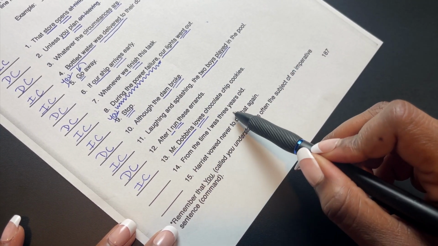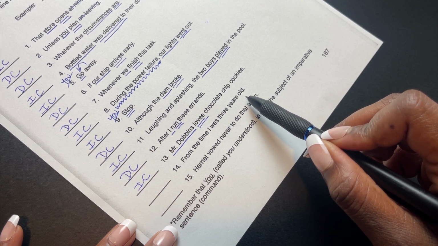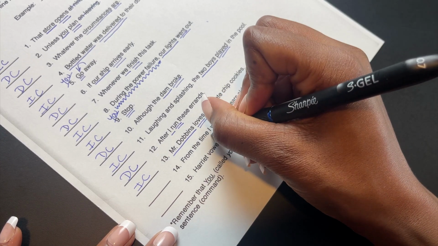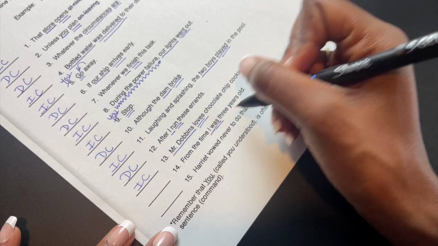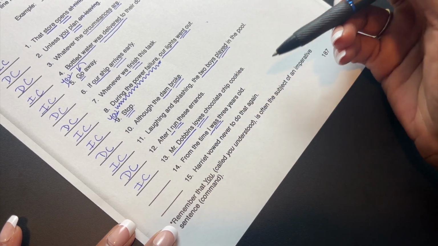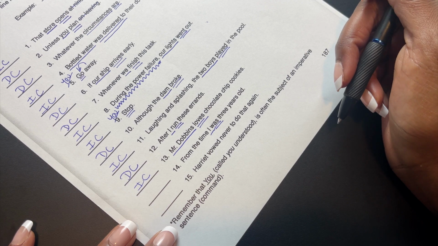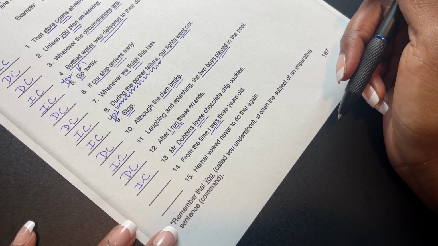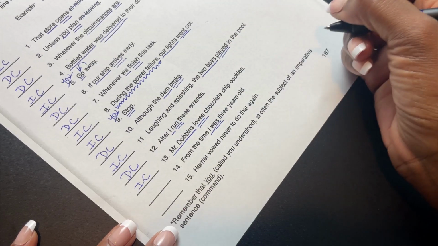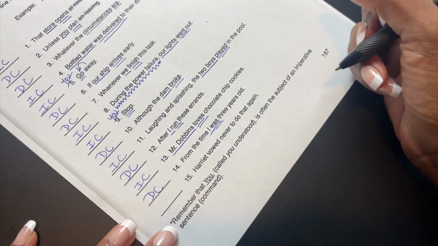From the time I was 3 years old, I, subject, was, verb, but we are missing some details here. What about from the time that I was 3 years old? I've loved cheeseburgers, maybe. I'm going to call that a dependent clause.